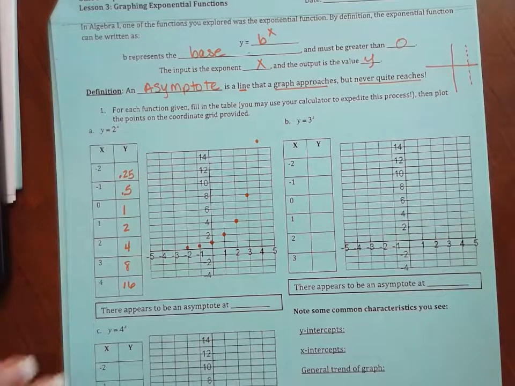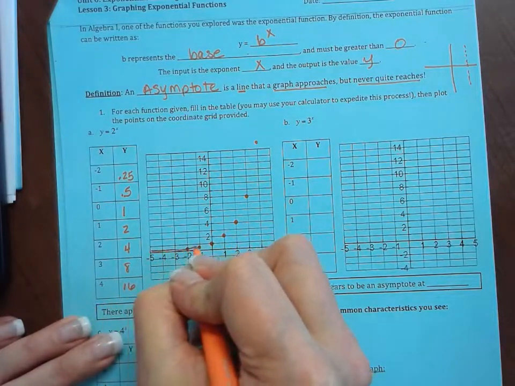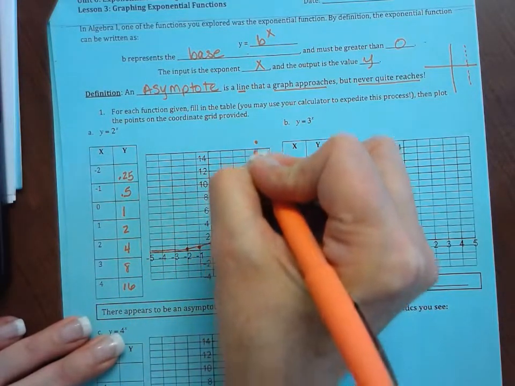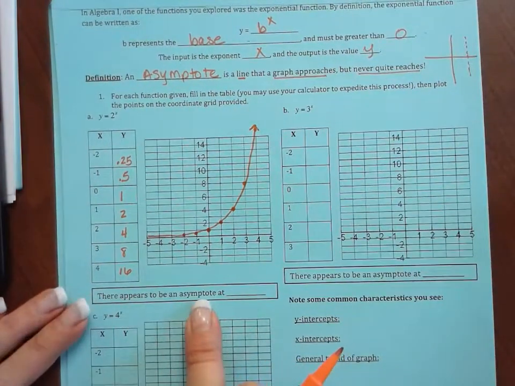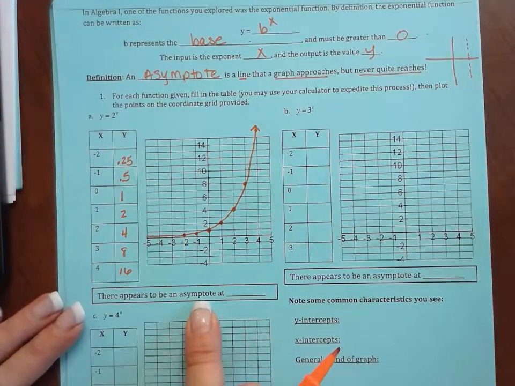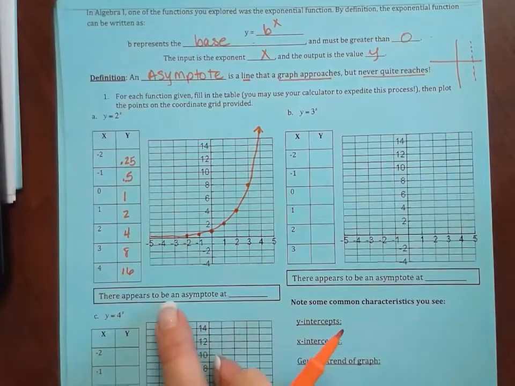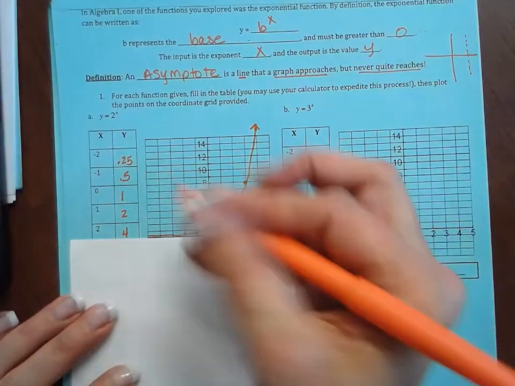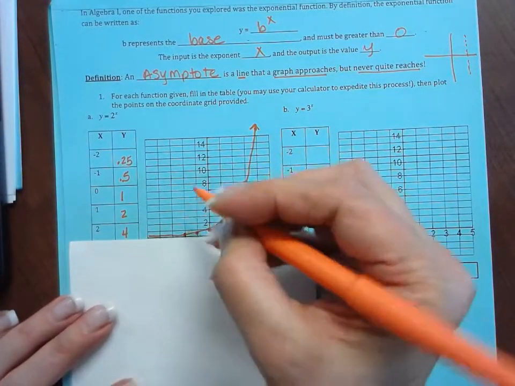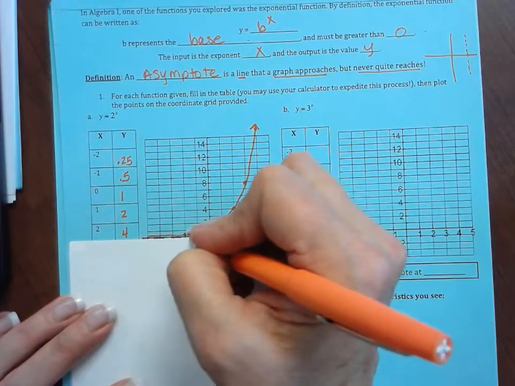Okay. Now, when I connect that line, where would be my imaginary barrier, my asymptote? Where would you think, if it keeps going closer and closer, do you think it's going to be right along here?